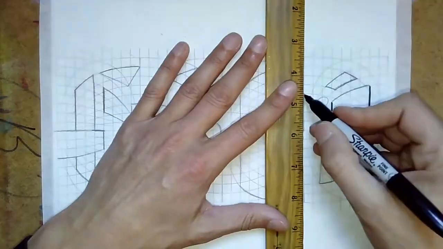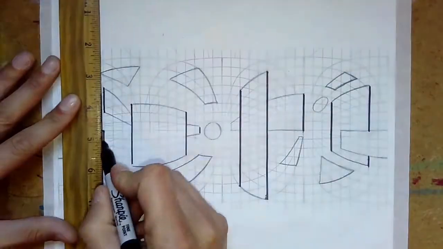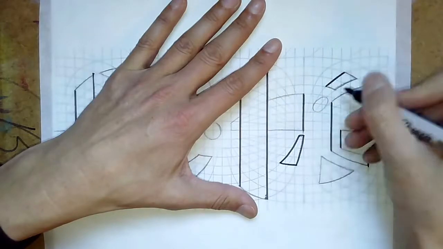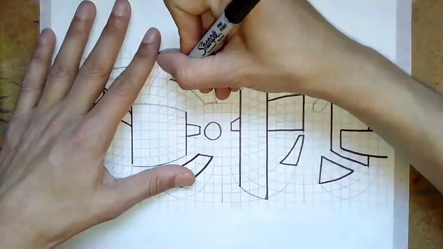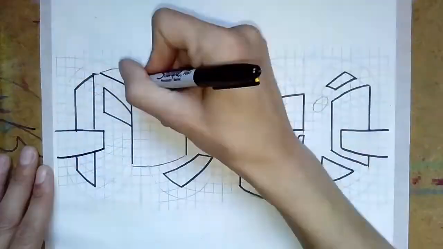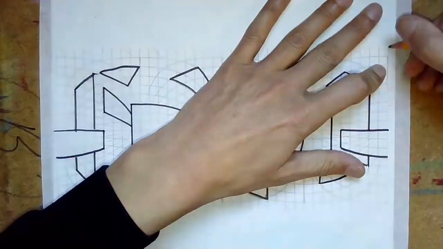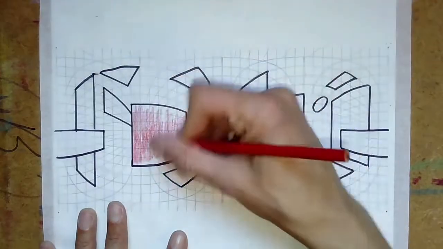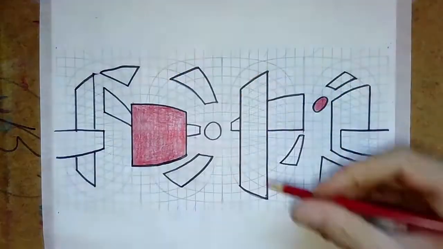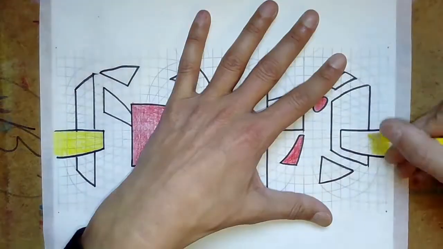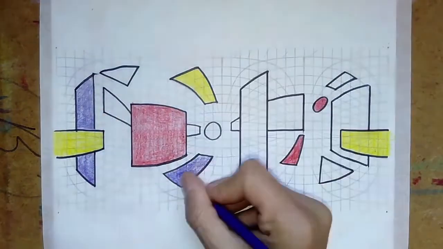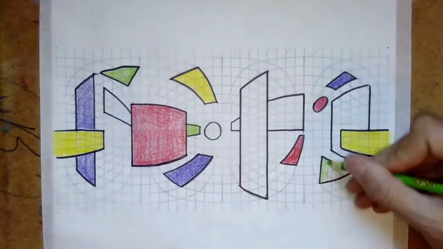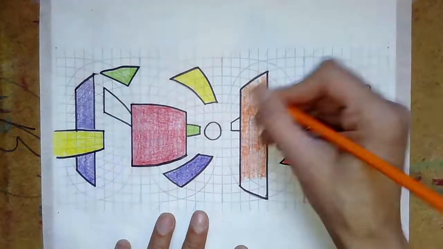When the drawing is complete, I like to define the lines I drew in pencil with marker or pen, and then add some color with a medium like colored pencil or magic marker, although really any color medium will work. After adding some color, it's time to digitize the work.